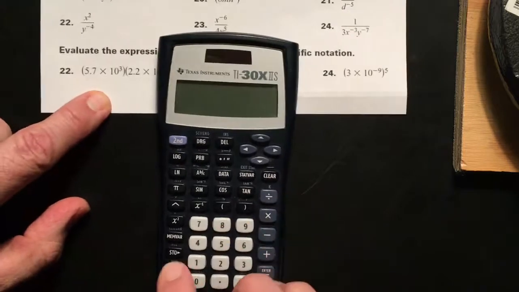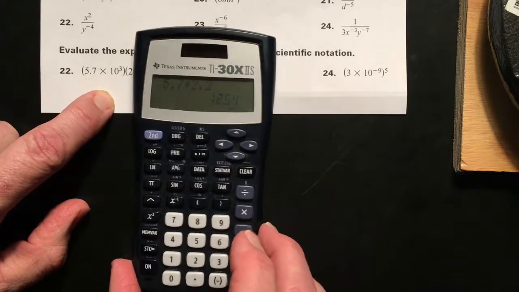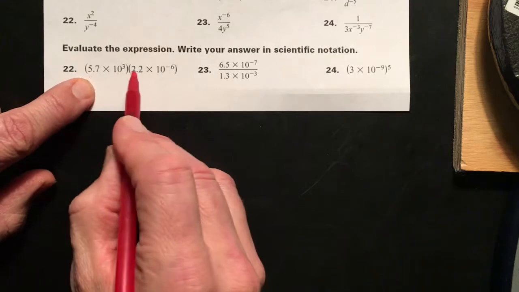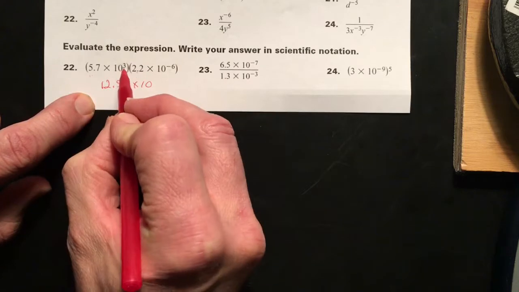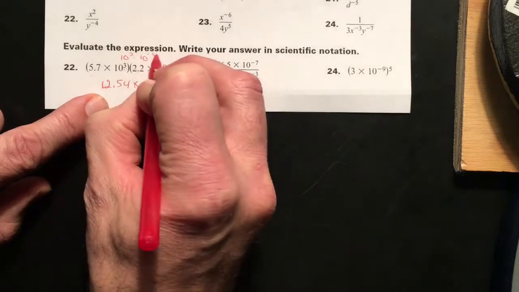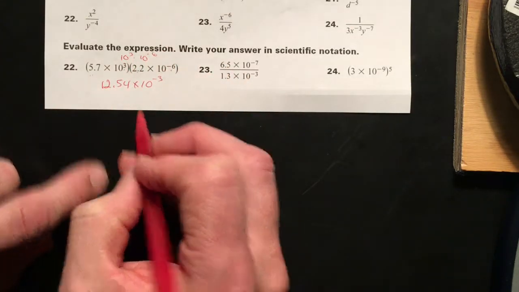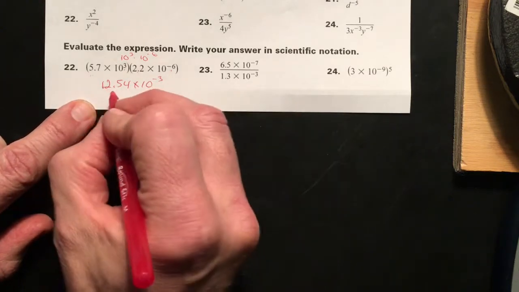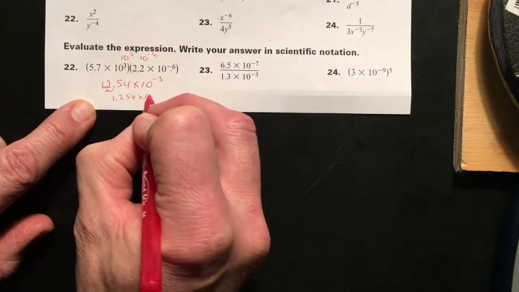5.7 times 2.2 is 12.54. So 12.54 times 10. I have 10 to the third and 10 to the negative 6. From what you recall, 10 to the third times 10 to the negative 6, I just add those up. I have 10 to the negative third. So far so good, except I got to move the decimal. Only one number between 1 and 9 to the left. So I move one place here, so I have 1.254 times 10.